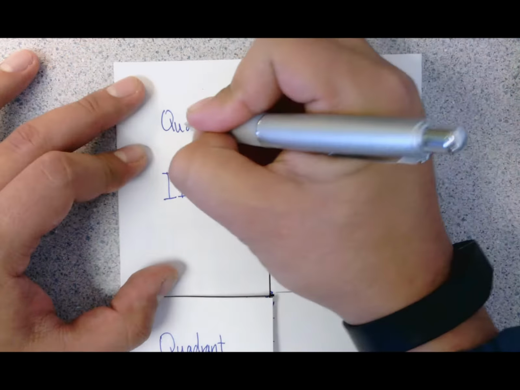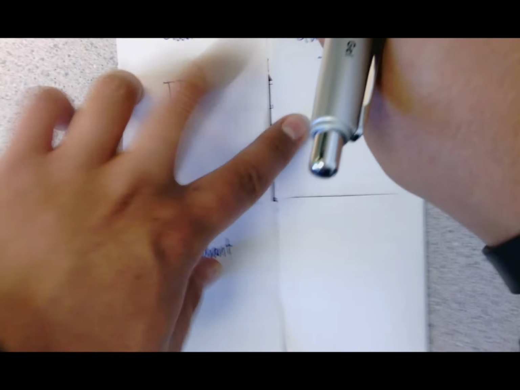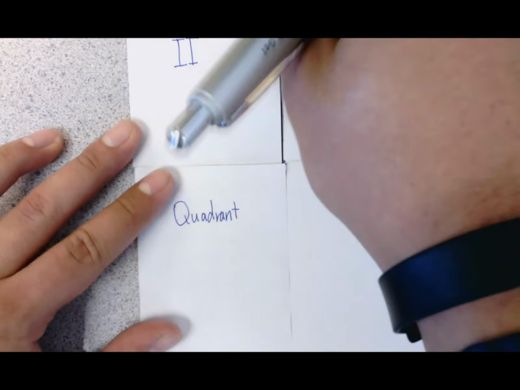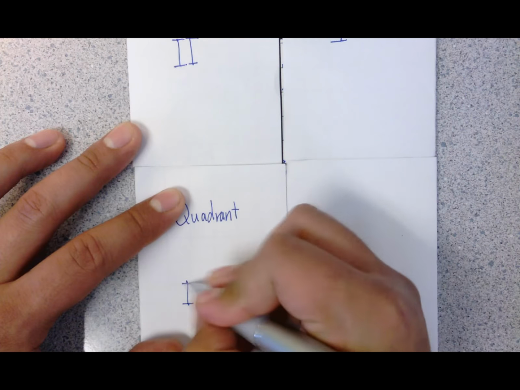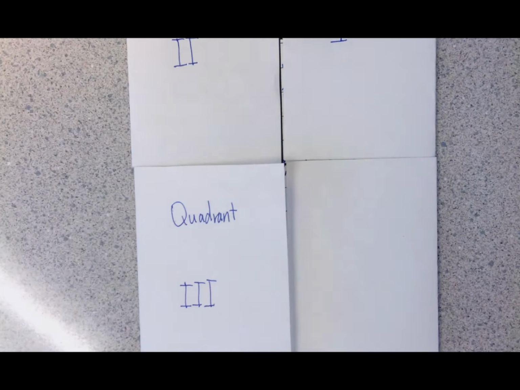Oops, I misspelled quadrant on the first ones. Just add the A. That's why it's always good to go back and look at your work, ladies and gentlemen. How many letter I's am I going to put? 3. Sometimes people are very detailed.